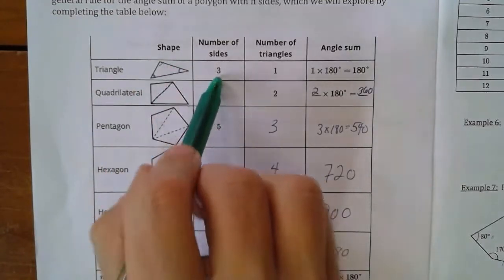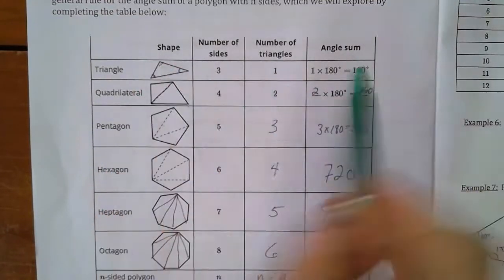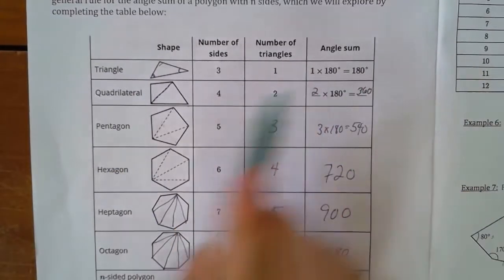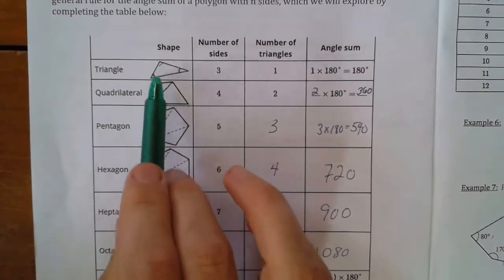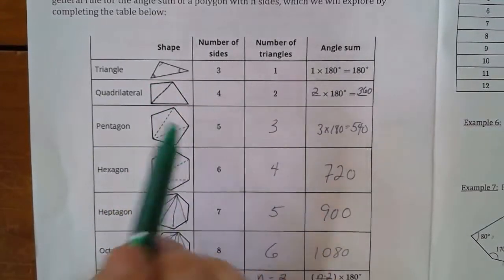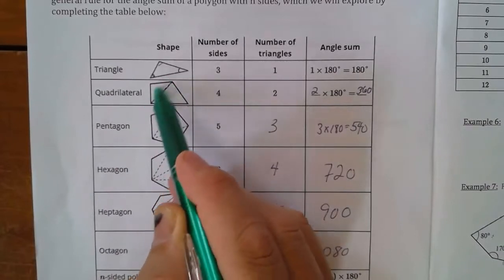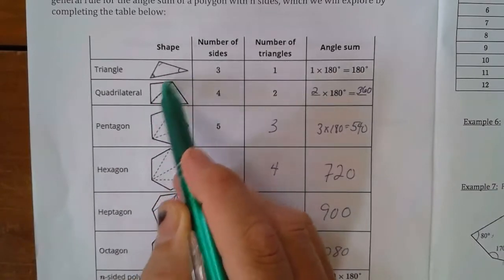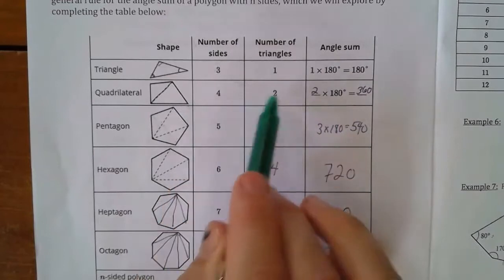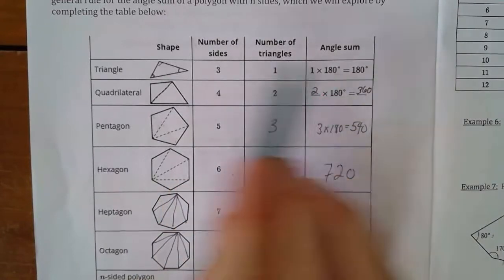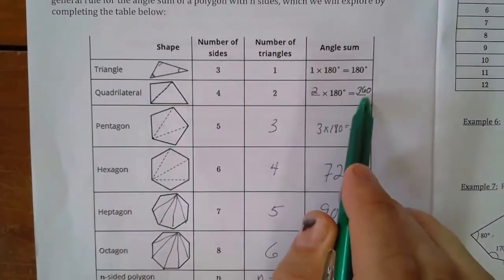A triangle has three sides, and within a triangle, there's one triangle. So a triangle is 180 degrees. A quadrilateral, any four-sided or four-angled shape, can be chopped into two triangles if we connect these two vertices across from each other. Four sides, two triangles, 2 times 180, which is the number of degrees we know are in a triangle, gives us 360.